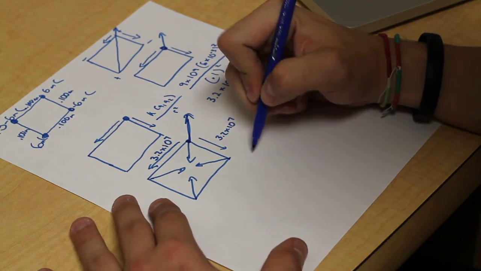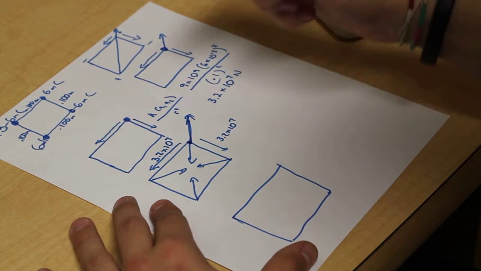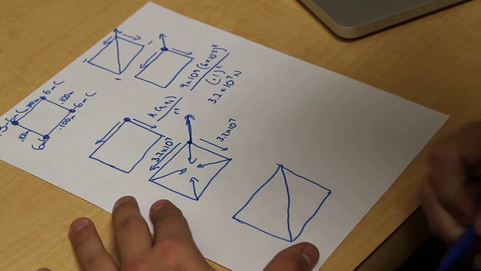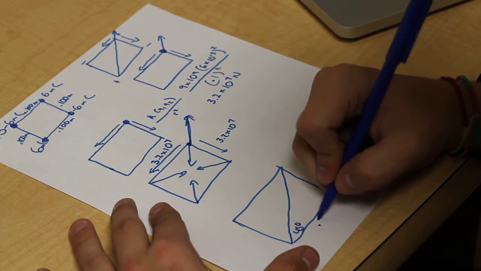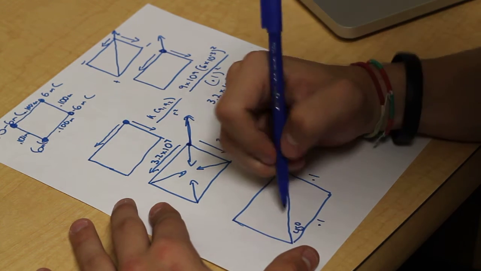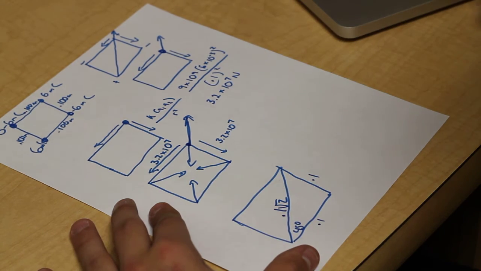So I'm going to use Coulomb's law again, but this time we have to use the hypotenuse as the length, because it is a 45-degree triangle. This is 0.1. This is also 0.1. This is going to be 0.1 root 2 if you remember your laws.